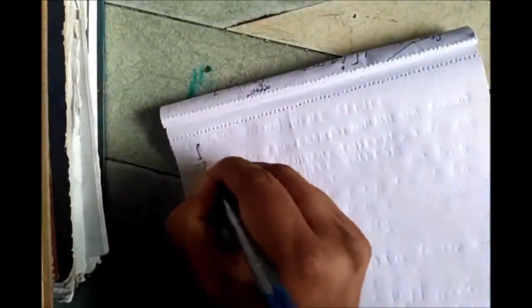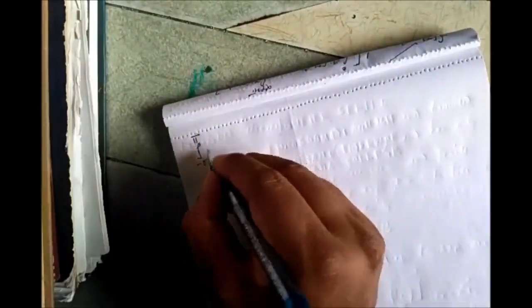So the integration of this cos nx, if n equal to 0, what is it? So I get the integration minus pi to plus pi cos nx, and minus pi to plus pi sin nx. So let us see what happens when I integrate minus pi to plus pi cos nx dx. This will give me sin nx by n from minus pi to plus pi, but the value of this sin nx will be 0.